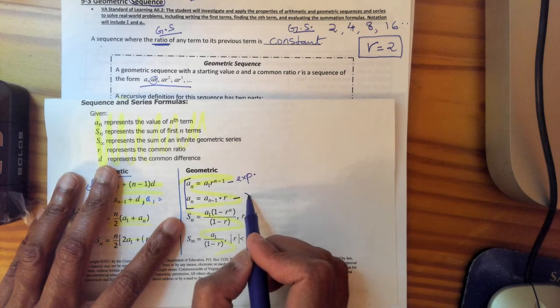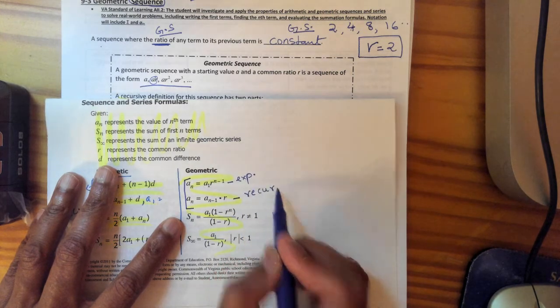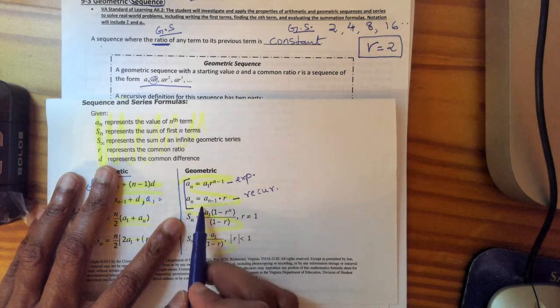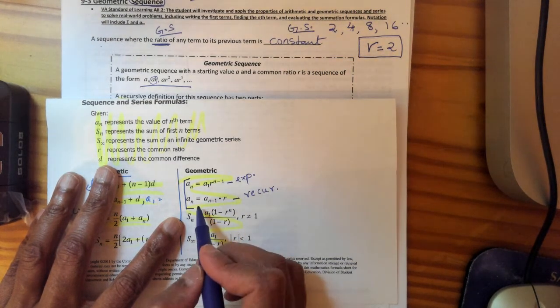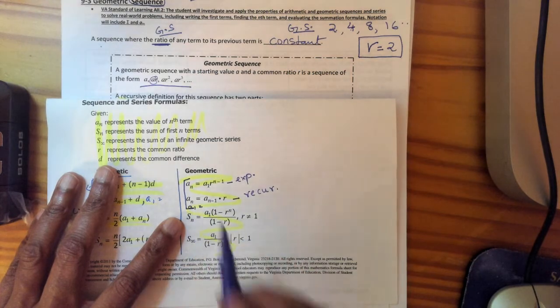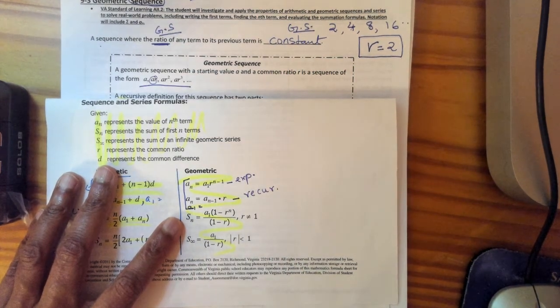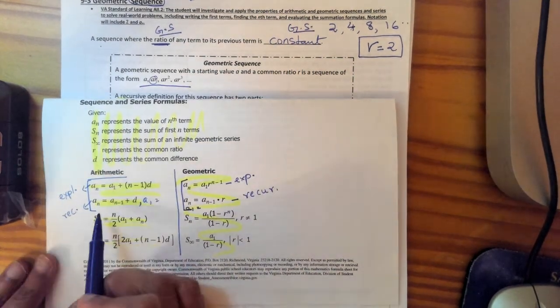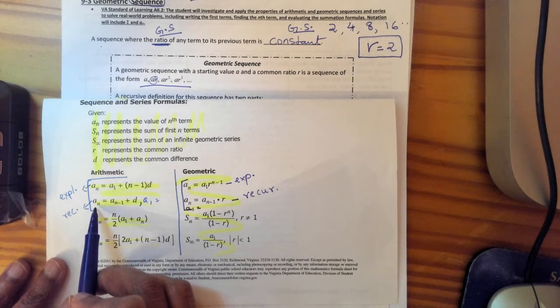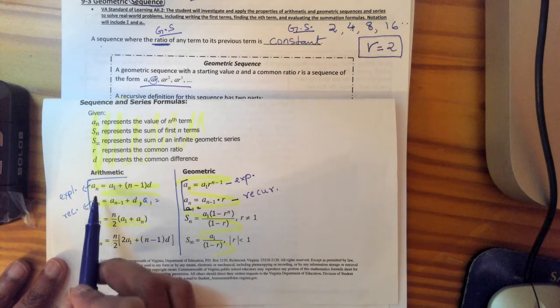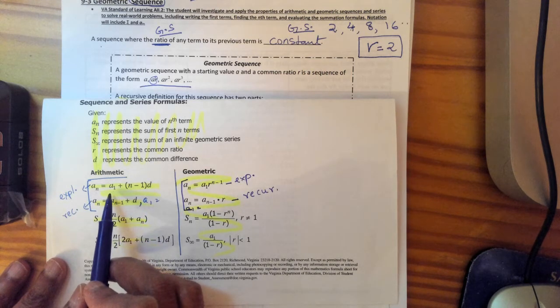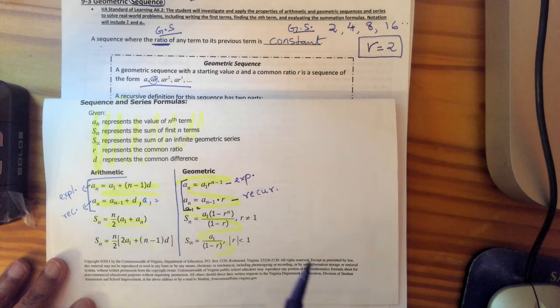And this is your recursive formula because a_n is dependent on the previous term. It's always saying the previous term multiplied by r. In a recursive formula, you also always want to write what a1 is. You should always mention what a1 is. That's what we talked about here too. In the arithmetic one, a_n is dependent on a_(n-1) plus d, and in this case, a_n is not dependent on a_(n-1), it's just a1 plus (n minus 1) d.